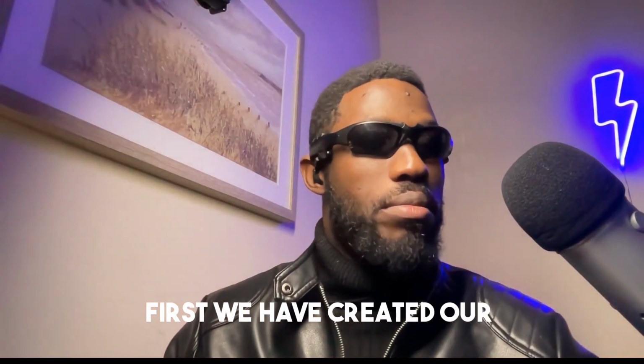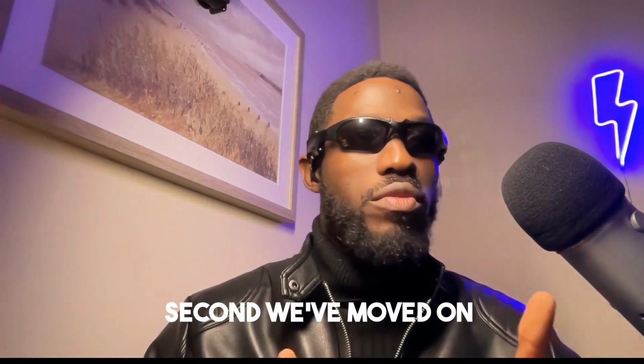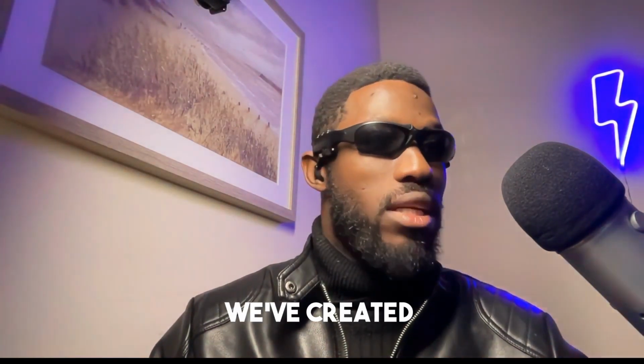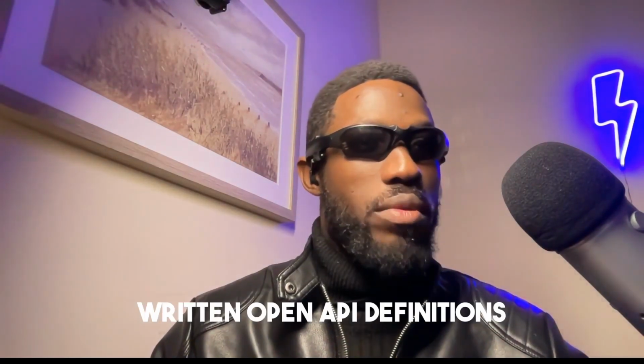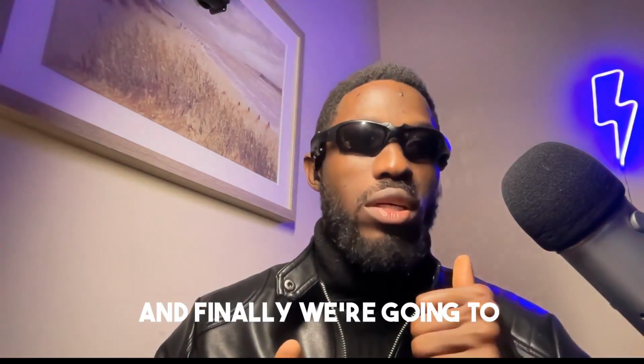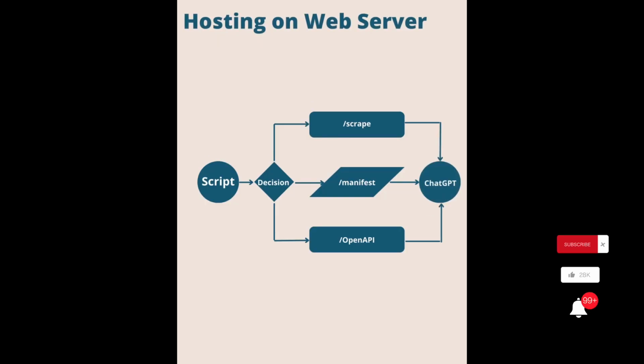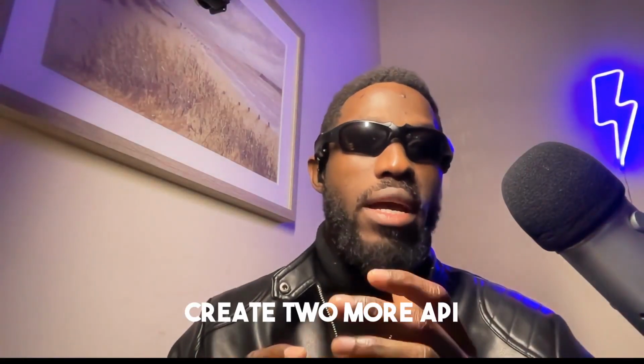First, we've created our application functionality. Second, we have moved on to create our application API endpoint. We have created our manifest files, written OpenAPI definitions, and finally, we're going to move to hosting and connecting our application to the web interface. So what we're just going to do is create 2 more API endpoints.